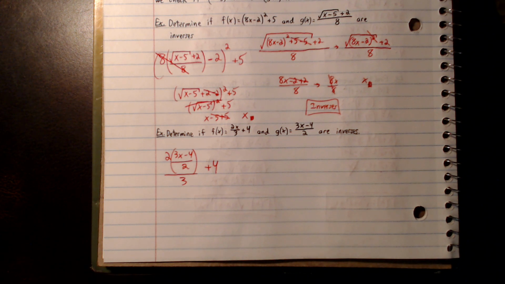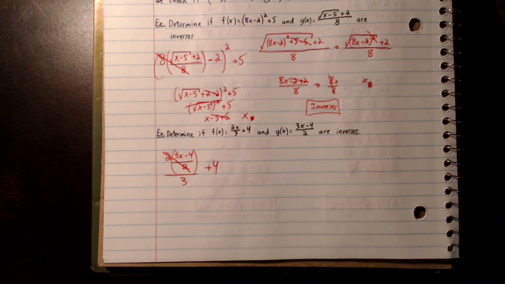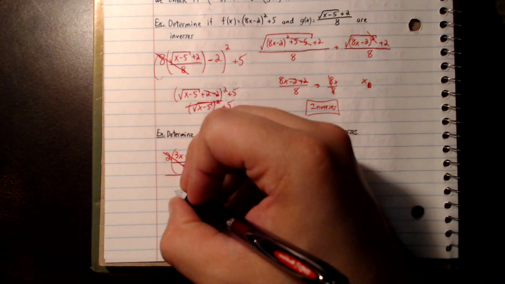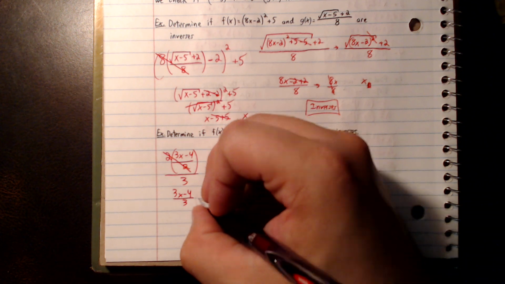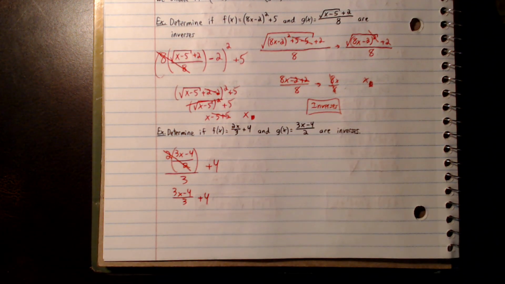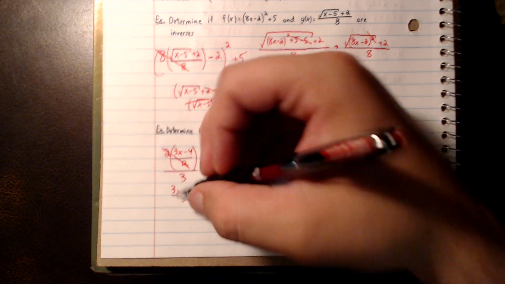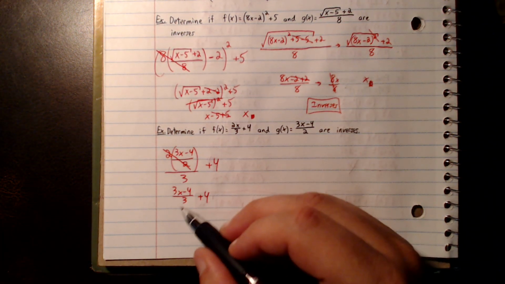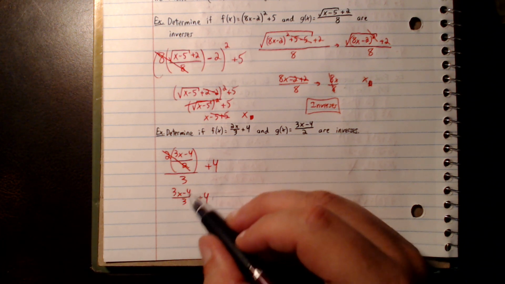Some stuff will go, which is good, right? The 2's will eliminate. What does that leave us with? It leaves us with 3x minus 4 over 3 plus 4. I cannot eliminate these 3's because I can't eliminate the 3 and the 4 this way, right? These would all have to be divisible in order for me to do that.